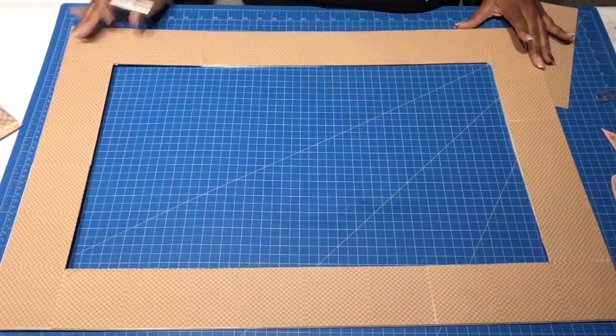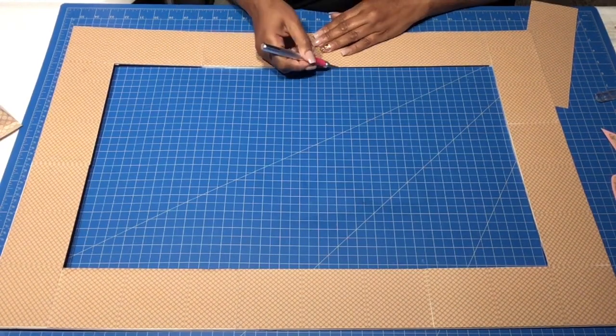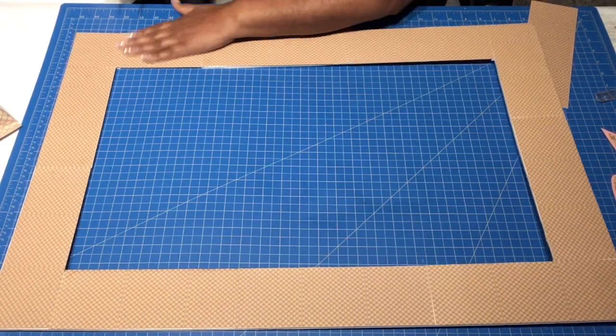Okay, now that we're done, I was just grabbing the X-Acto knife and just cutting inside a little bit.